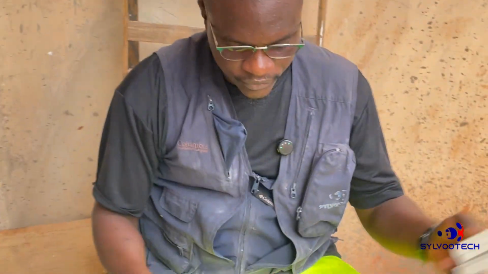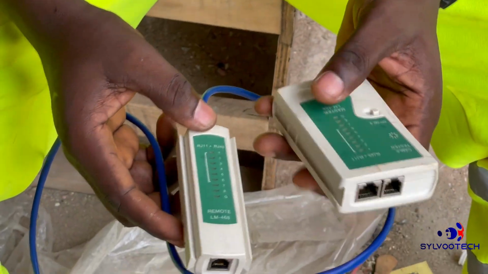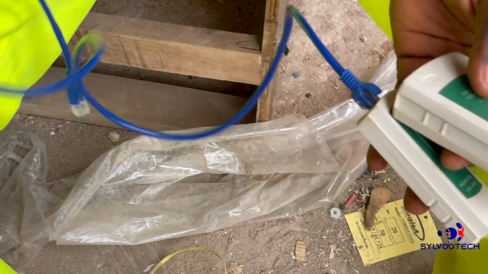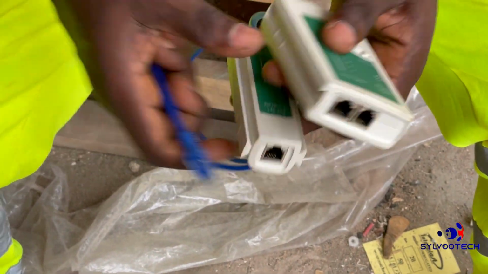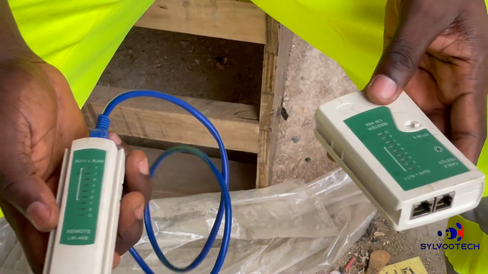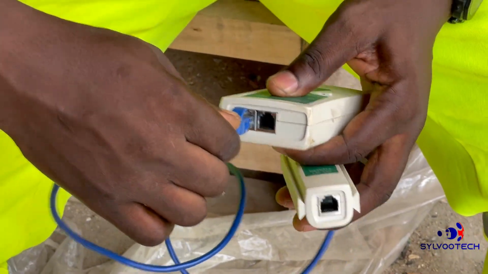So now you should have a LAN tester. This is a LAN tester. Someone will be in the server room, then someone will plug one end of the cable into this one. It's detachable, you can detach it. So someone will plug it like this.